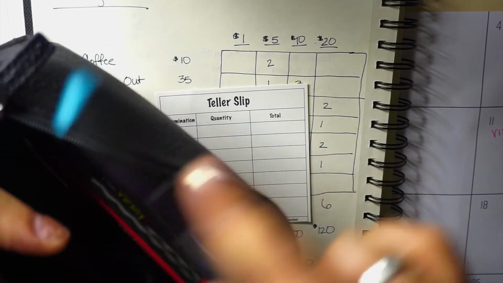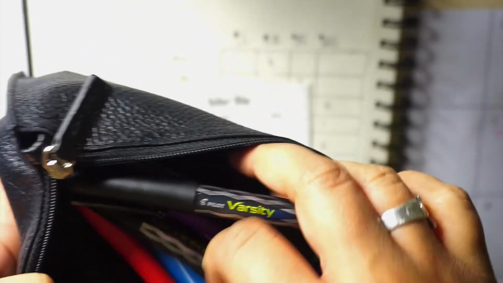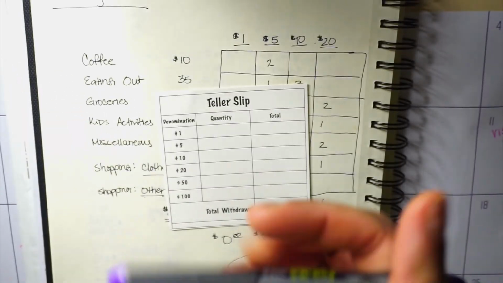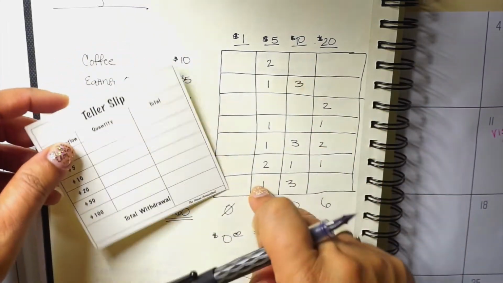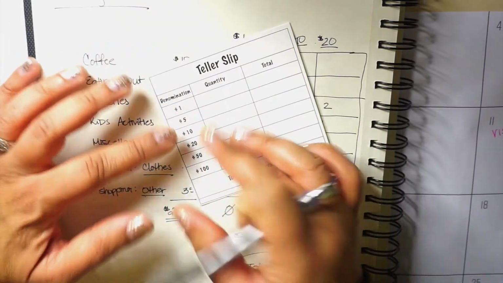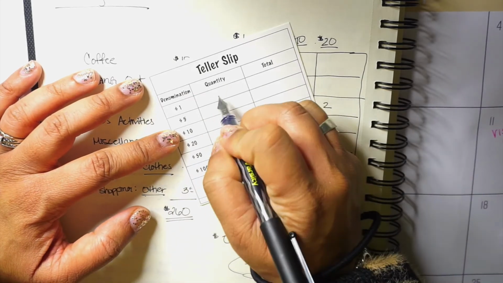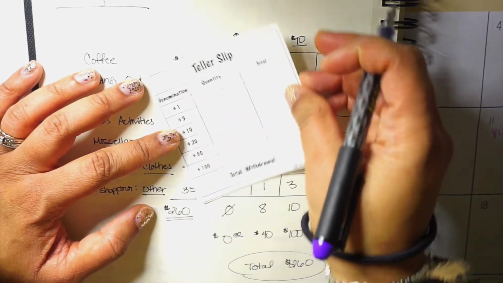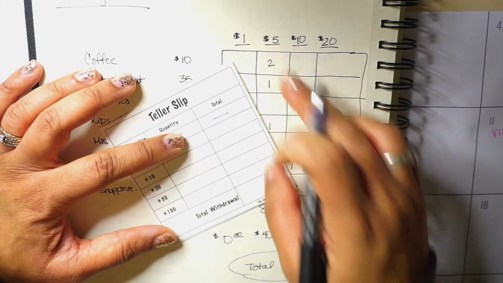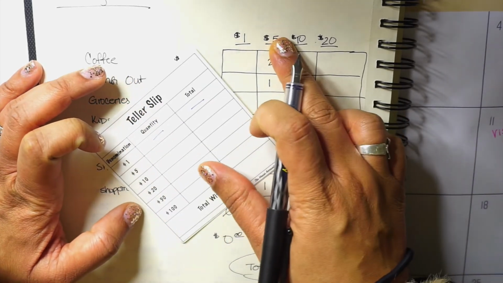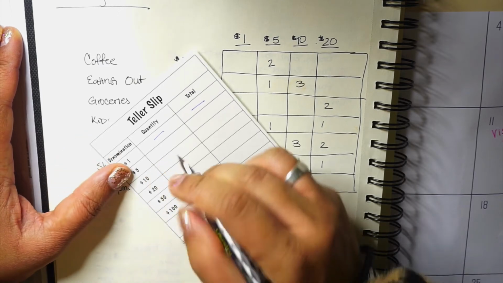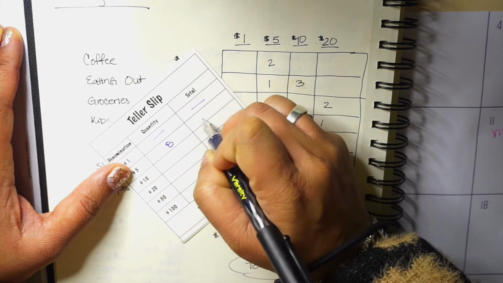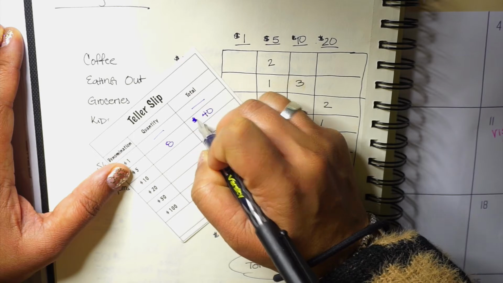I have a whole bunch right here, but I'm trying to find one that'll show up on camera. So once I have my table filled in, I basically go in and copy. I won't have any ones this month. I want 8 $5 bills. So here under 5, I'm going to put quantity 8, total 40 bucks.